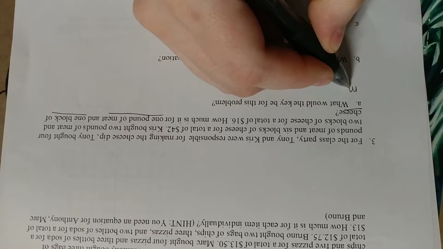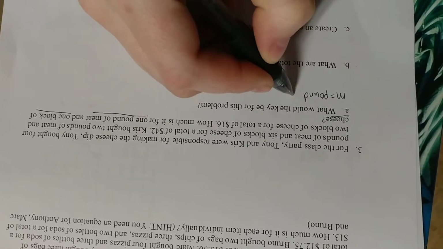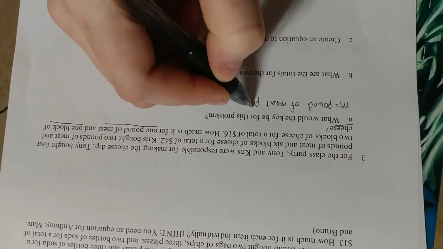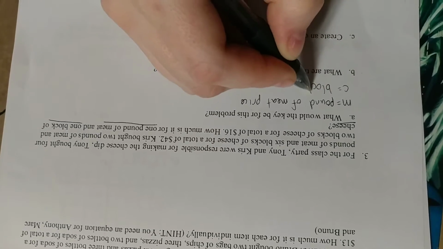Well, the first thing is, what would the key be? That needs to be your first question. The last sentence tells you what you're looking for. You're saying how much is it for 1 pound of meat and 1 block of cheese. So that tells you what your key would be. And I would say M equals a pound of meat price. And then C would equal a block of cheese price.